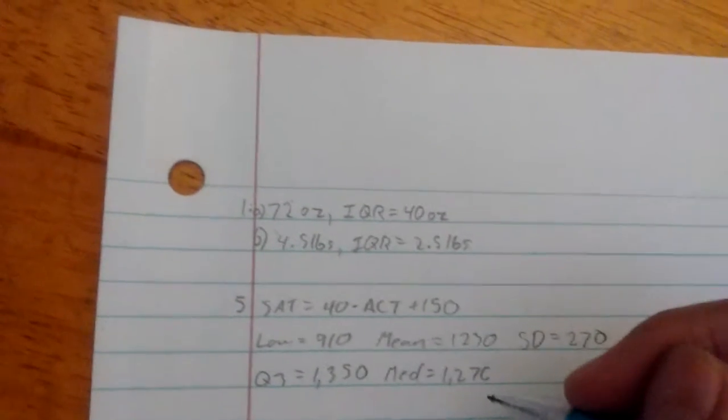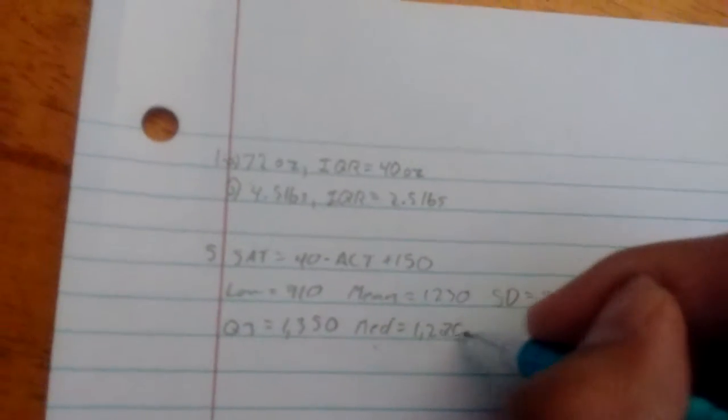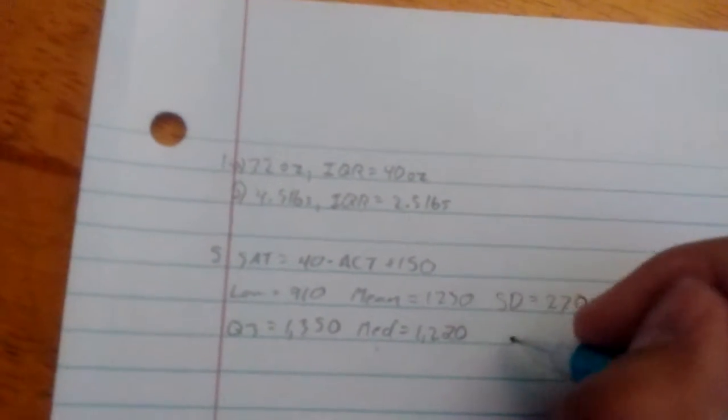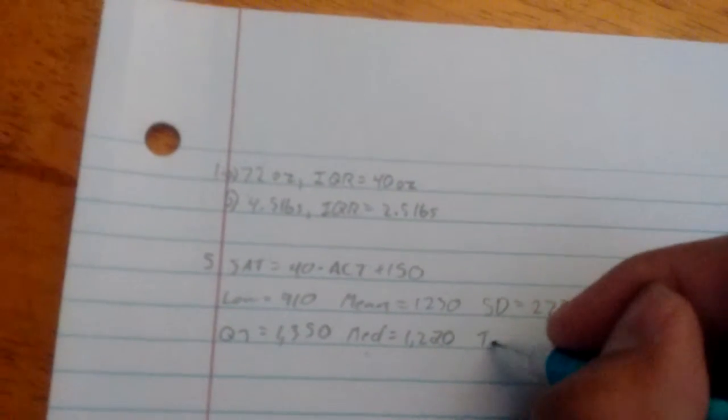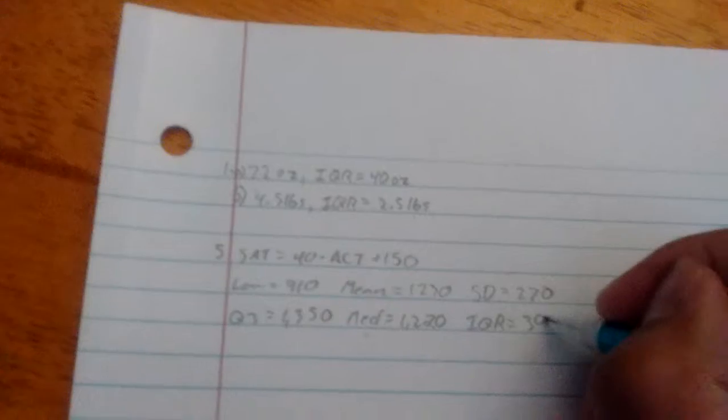Your new median is 1,270, or 220. And your new IQR is 390.